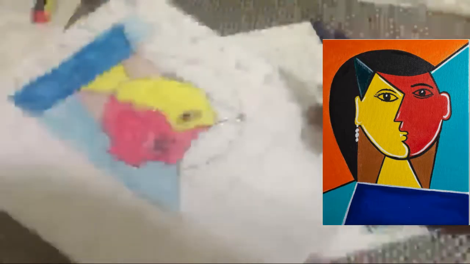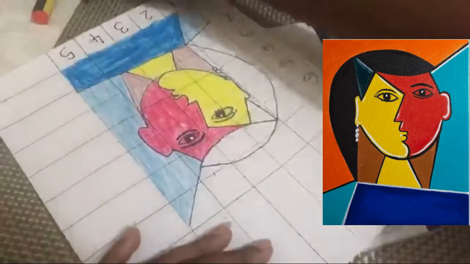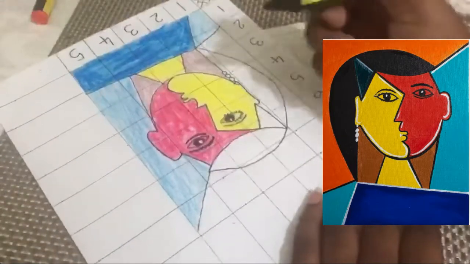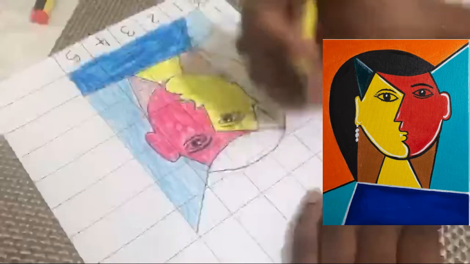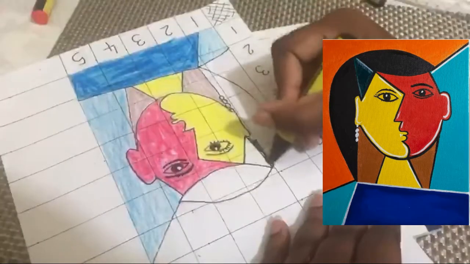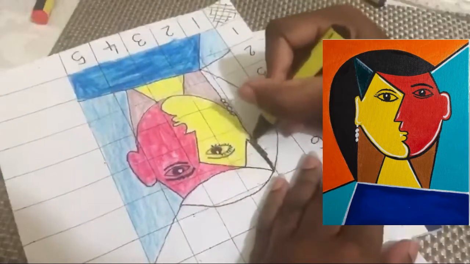So I'm going to turn my paper, and I'm going to do the black section first. The reason I'm doing the black section is because if I do the orange first, my hand is going to touch the orange and drag it all over the work. So I'm going to do the black section. I'm pressing down.